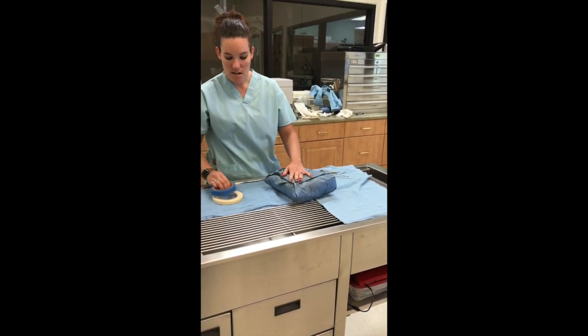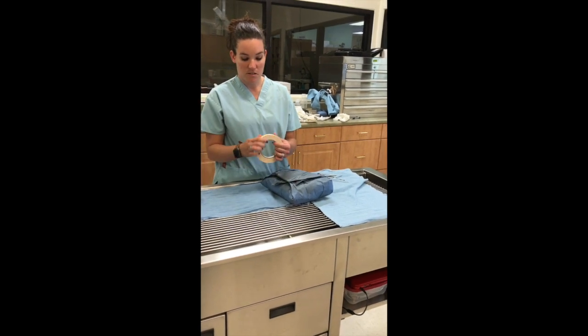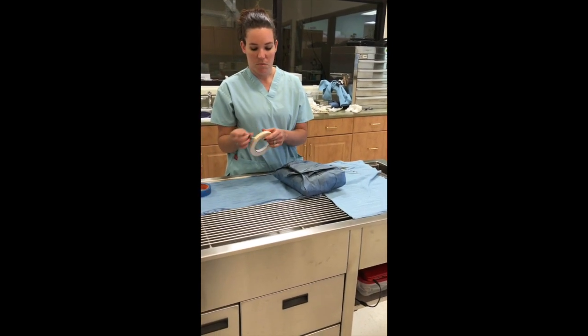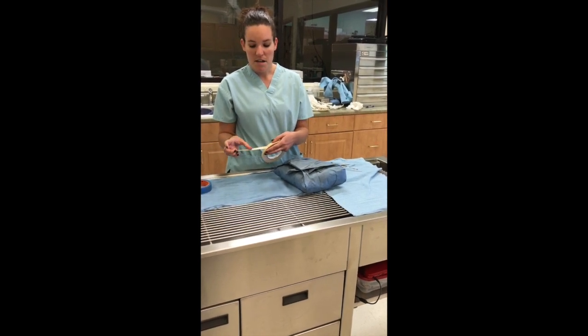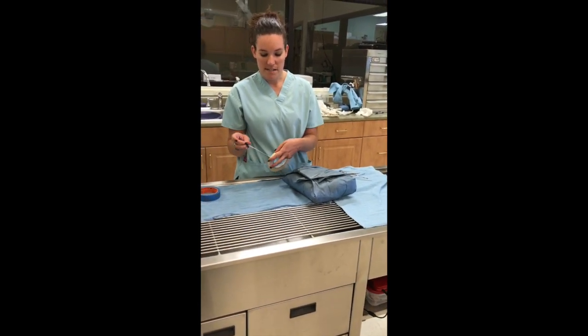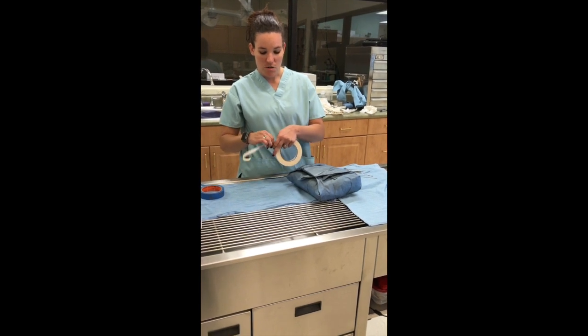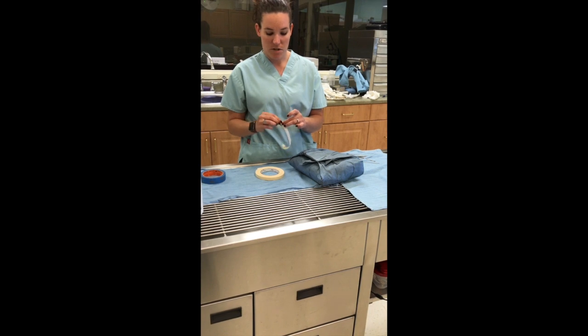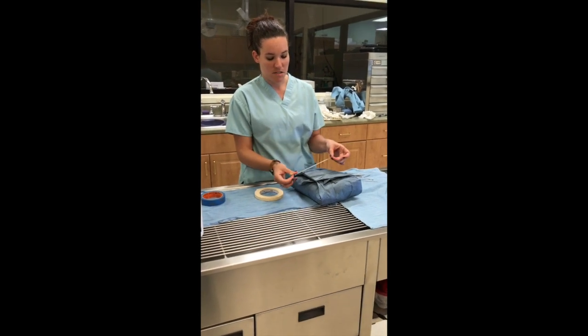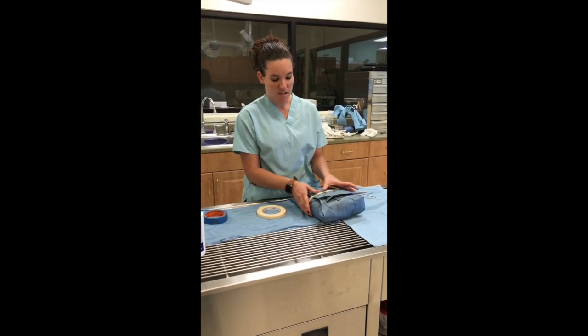Now we're going to take our steam sterilizer tape. So this tape, when it comes off of the roll, it looks just like regular masking tape, but it actually has steam indicator strips in it. So the steam indicator strips are going to turn black once they've reached the proper temperature. And so we're going to put this across this opening of this pack.